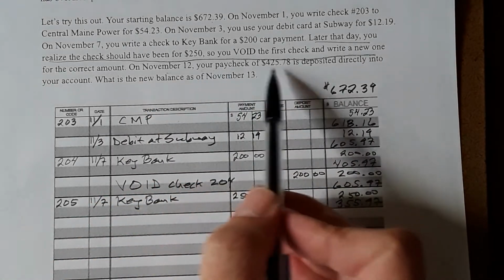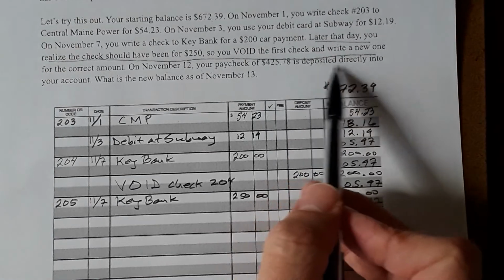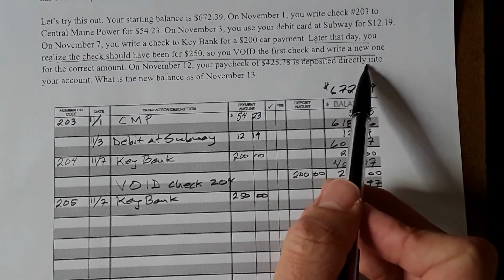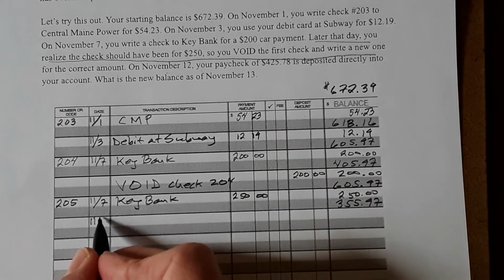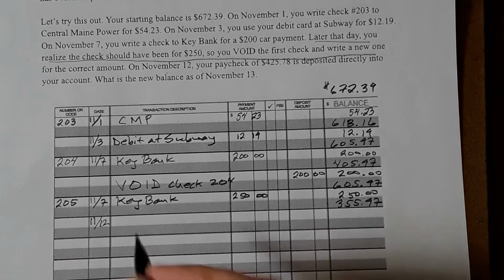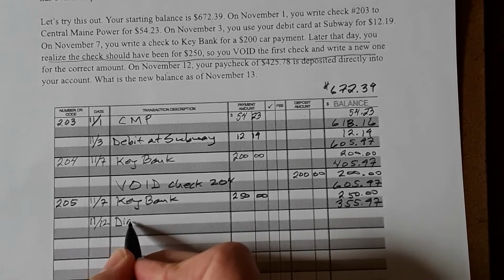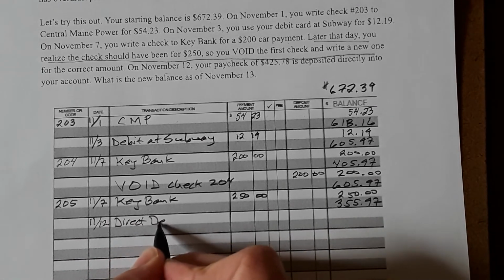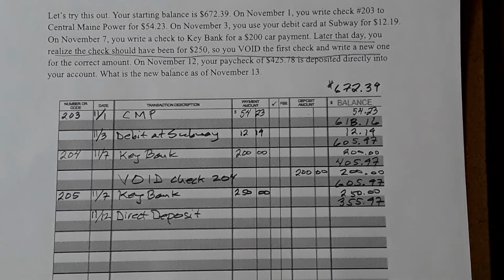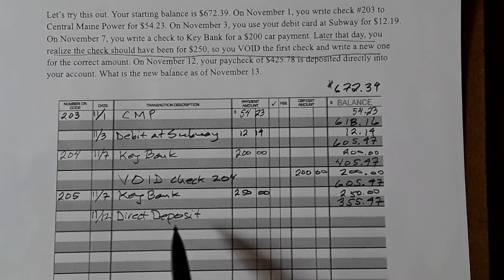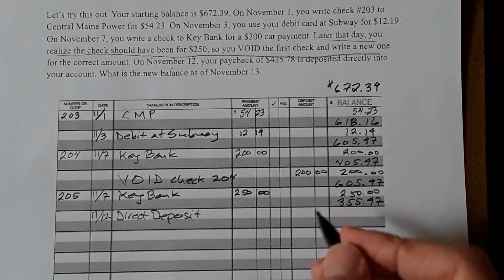Your paycheck of $425.78 is deposited directly into your account. And then we got a new balance on the 13th. So 11/12, we've got a direct deposit is usually how I write it. Now, if you have direct deposits from different accounts or different things, then you might want to specify what direct deposit that is, but I only have one, so that's all I'm going to worry about here.